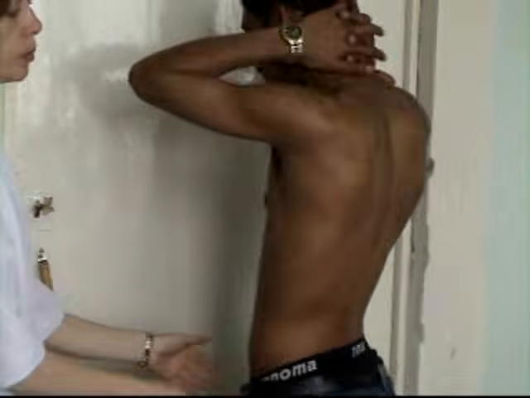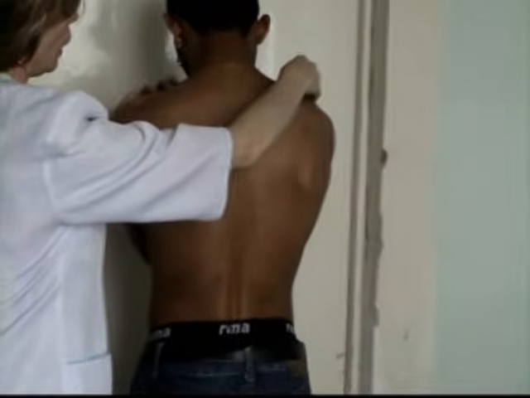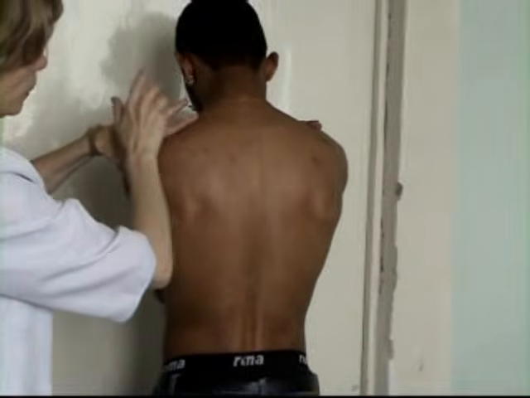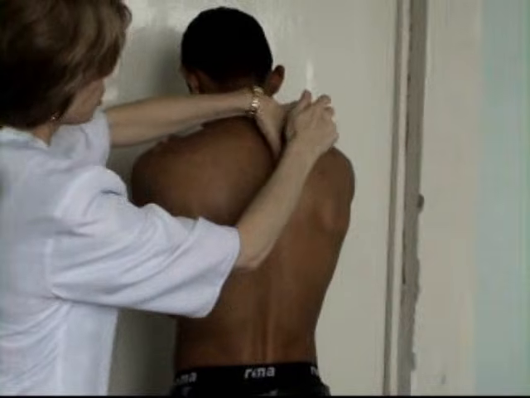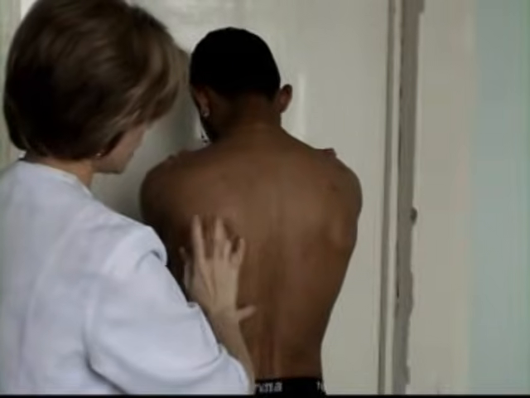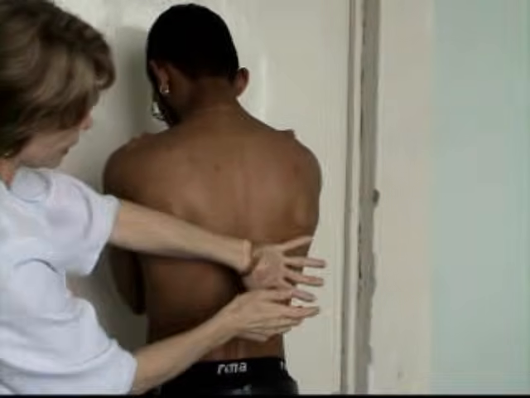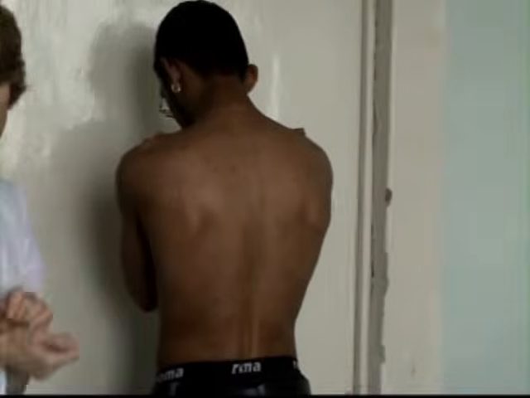At the back, the patient again crosses his elbows. We'll start percussion from the supraspinous fossa, then along the scapula, with the finger near the scapular angle, not near the spine, and then under the scapula. That's all.